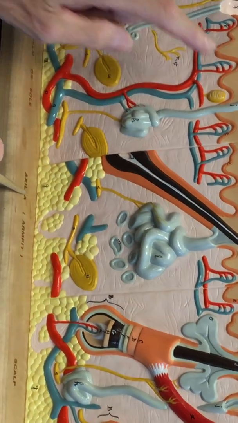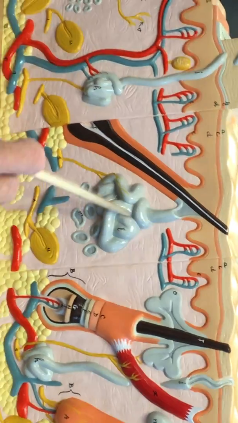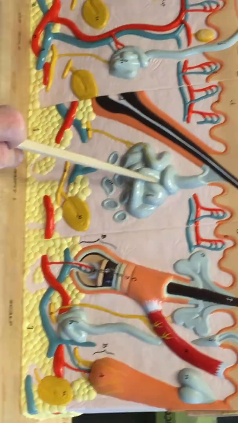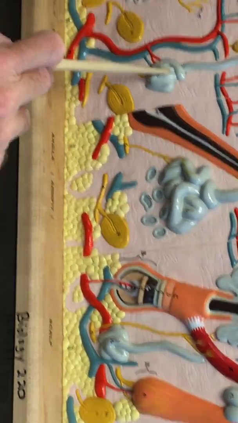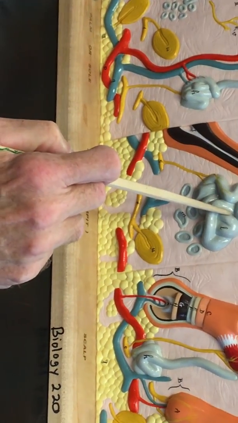So you have both types in the axillary region and groin, but only this type in those 2 regions. Okay? And the type of sweat that it secretes is thicker, more viscous than the sweat coming from here. This is very watery. This produces a very watery sweat. This produces a more viscous sweat.